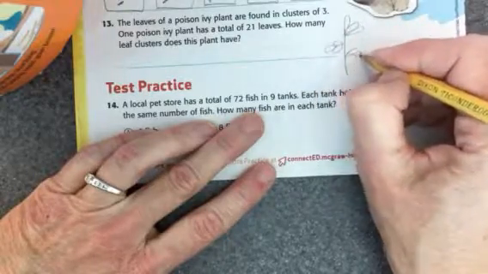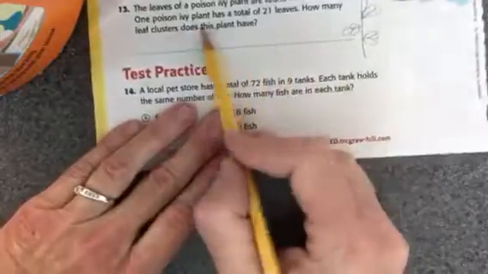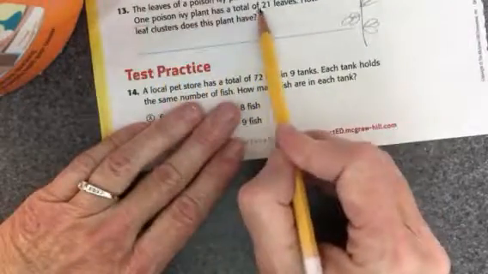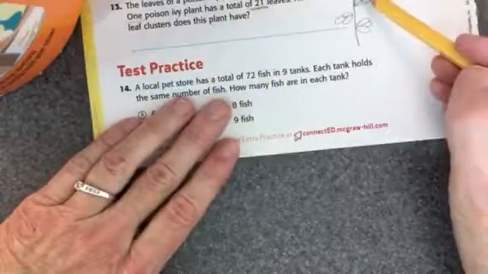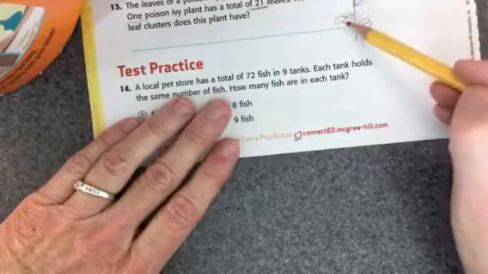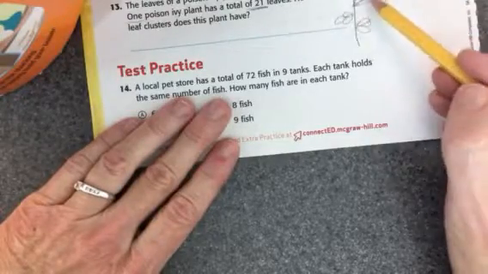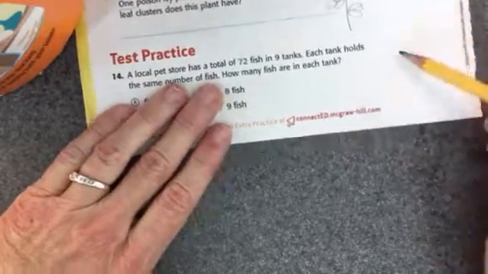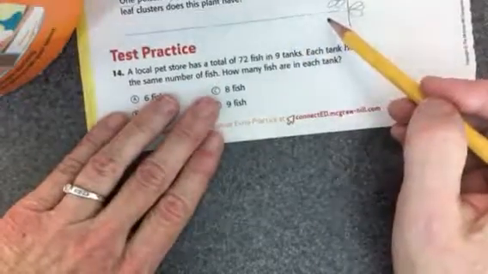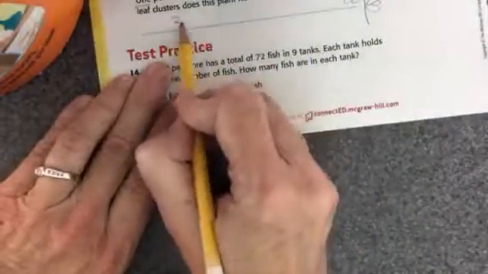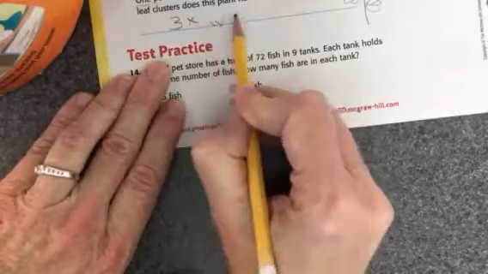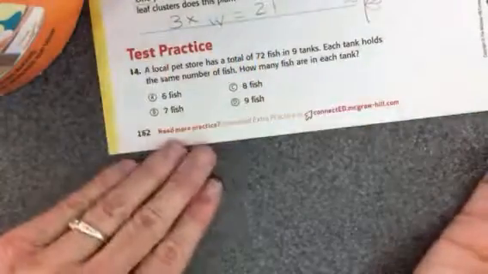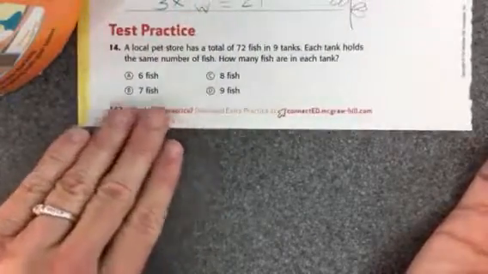Then over here maybe we have another cluster of 3 leaves. Okay, one poison ivy has 21 leaves altogether, if you count these individually. So how many leaf clusters would that be? You can draw a picture of it, you can do division, you can do multiplication. You could do it like this. 3 times what number equals 21?